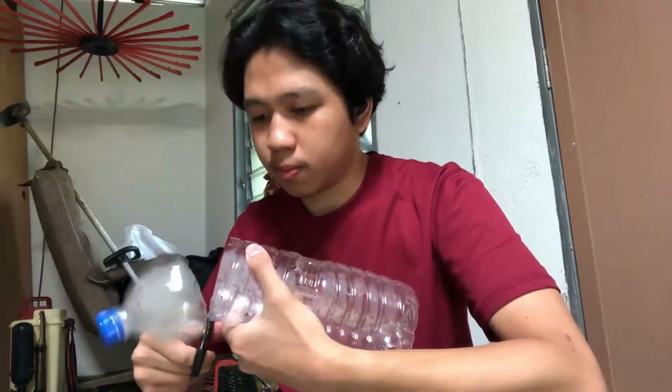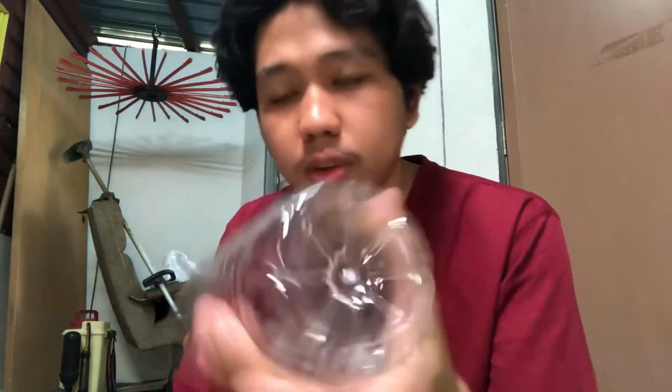First of all, we need to cut the top of the bottle. Next, we need to make a few holes at the bottom of this plastic bottle. Next, we need to fill the plastic bottle with soil.